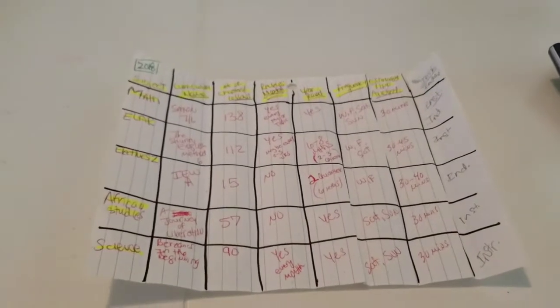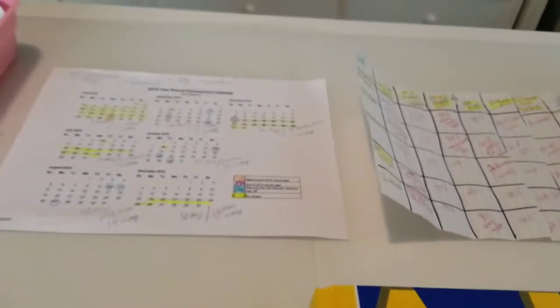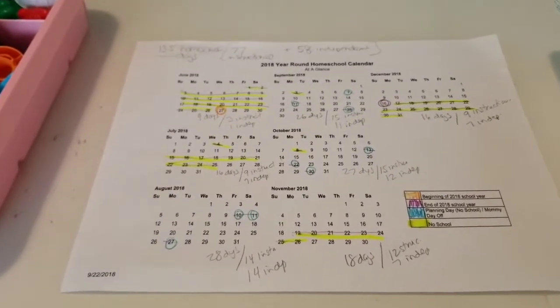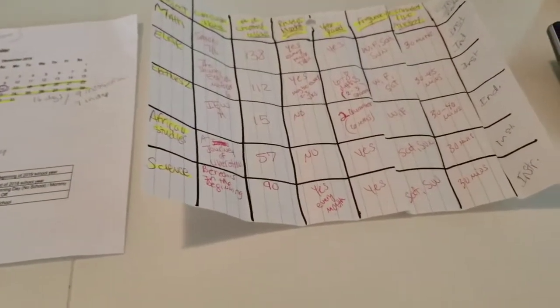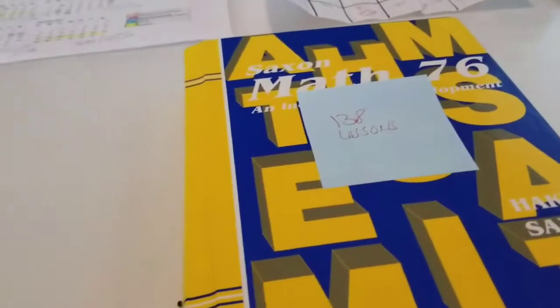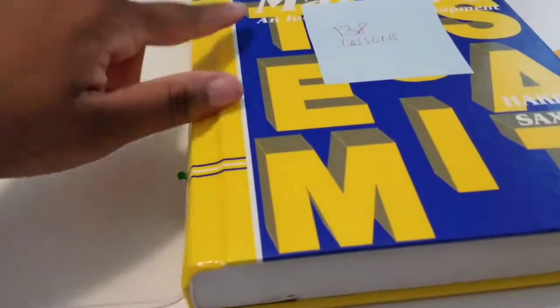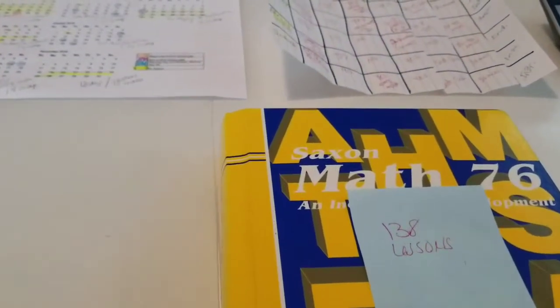So once I have that information, I can begin lesson planning. In order for me to begin lesson planning, I have my calendar at a glance. I have my summary of what we're doing, and I also have my curriculum. So we're going to use math as an example. As we learned in baby step number 6, we went through this book and we determined how many lessons or chapters we're teaching.